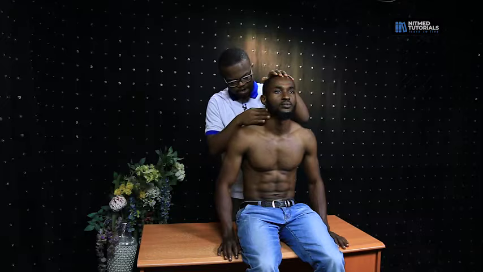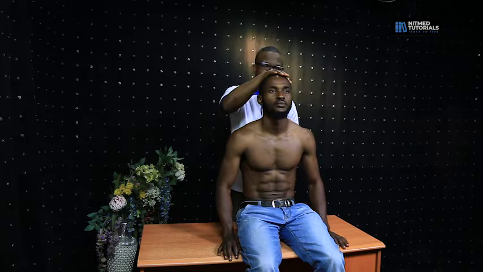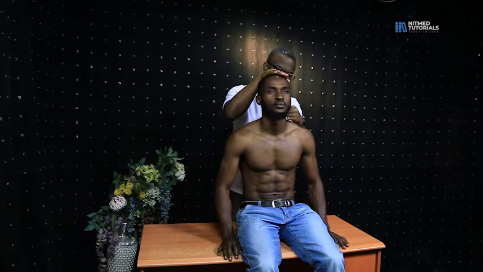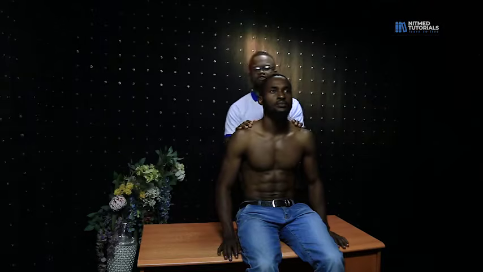So like this, we'll palpate for the internal carotid on this side. And change the position of the hand and palpate for the internal carotid on the other side. If we cannot feel the internal carotid, then Berry sign is said to be positive. After that, we'll move to the front of the patient and continue our examination.